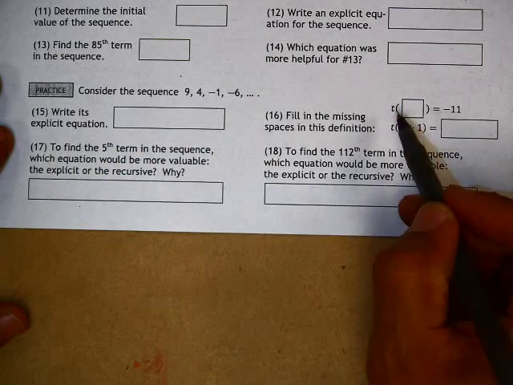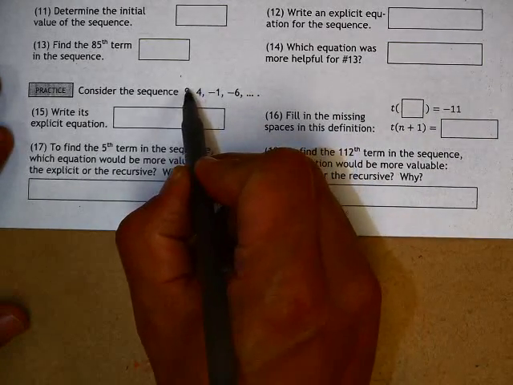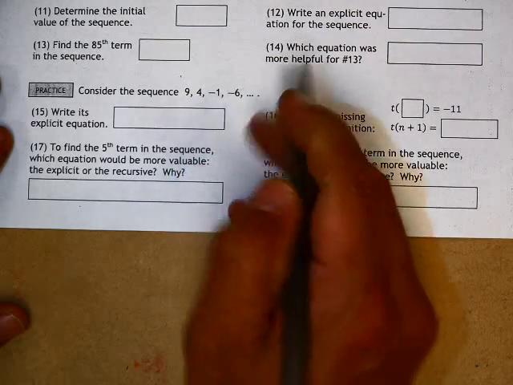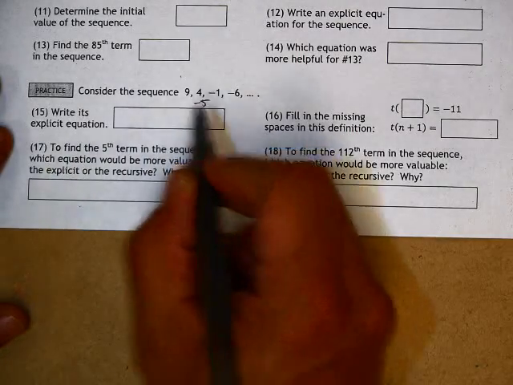If I'm asking for this setup, that's the recursive definition. So 9 to 4, I subtracted 5. I subtract 5, I subtract 5. So this is subtracting 5 every time. So this is an arithmetic equation.